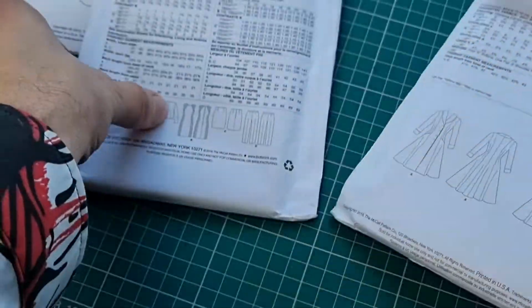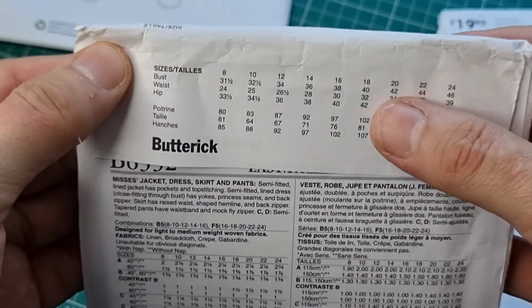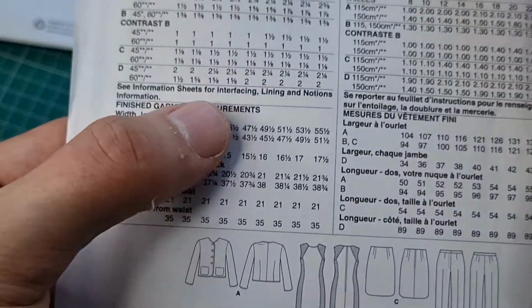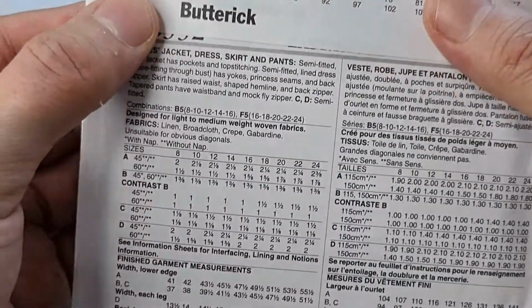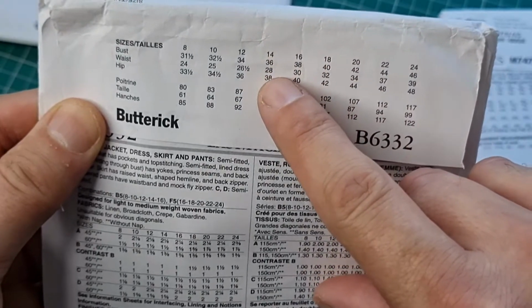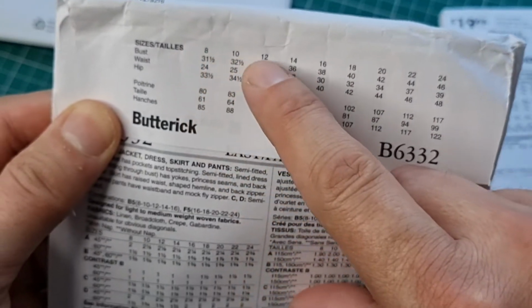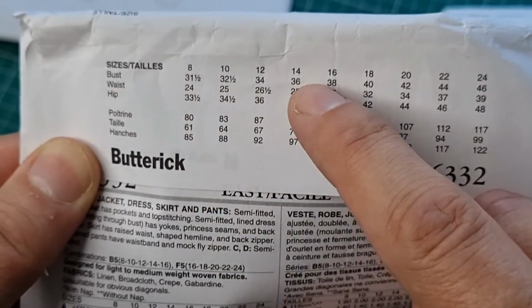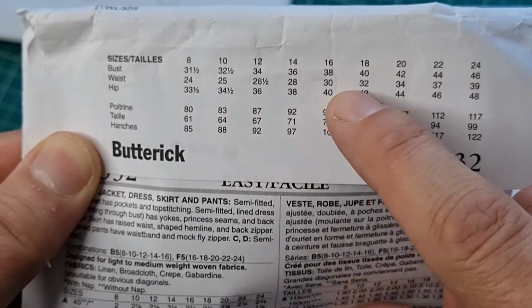So you need to look at the back of your packets to see. Same one here, it tells you the sizes and what it would fit. So the bit at the bottom is extra measurements, finished garment measurements, and this bit at the top here tells you to fit. And as I said before, ignore the standard sizes that you would go for and look at the measurements. Okay?